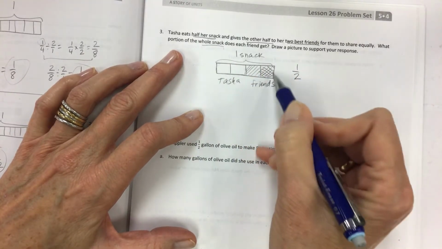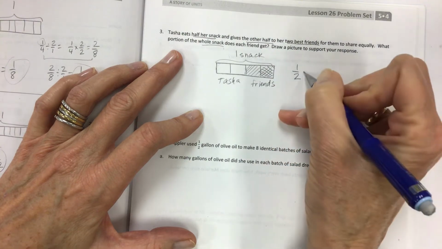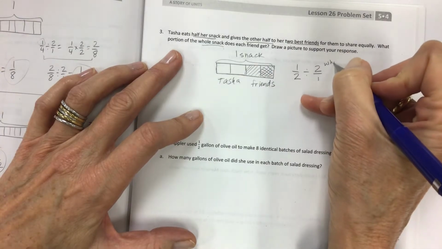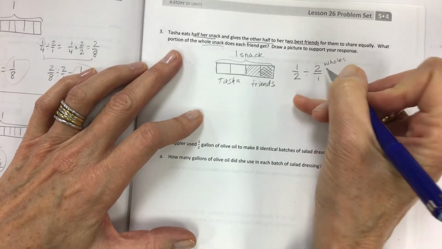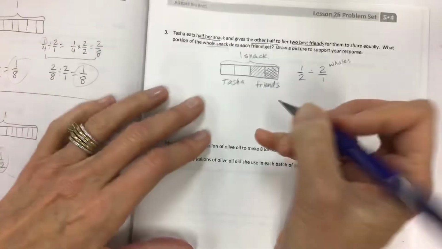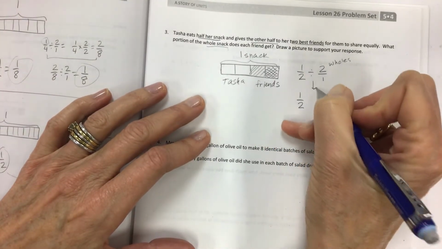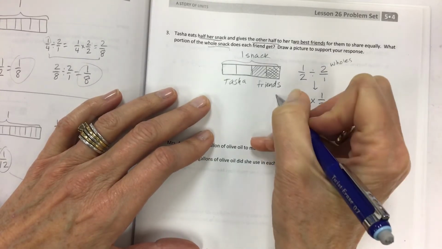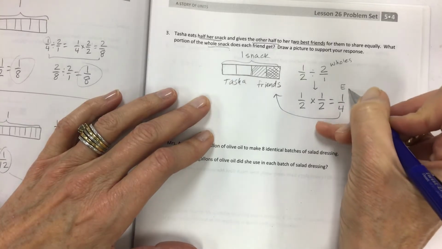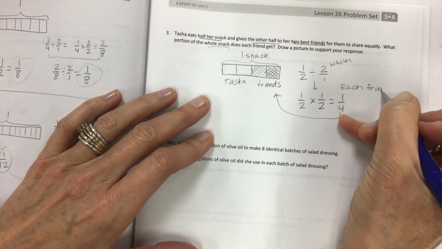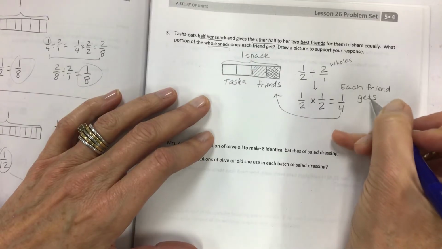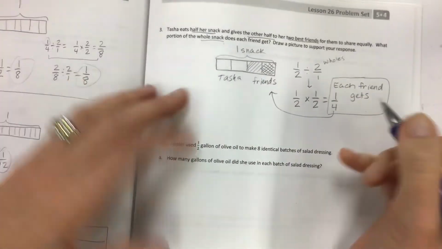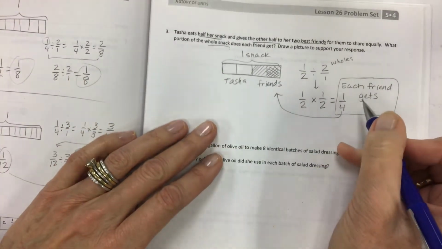And then you're going to take what is available, which is the half that's left, and it's being divided by 2 whole people. This is 2 wholes. Okay, 2 divided by 1 is 2 people. And I'm going to say, keep it, change the sign, multiply by the opposite, and get your answer. 1/4 each friend gets 1/4 of the snack, the granola bar, whatever it is that's so amazing.